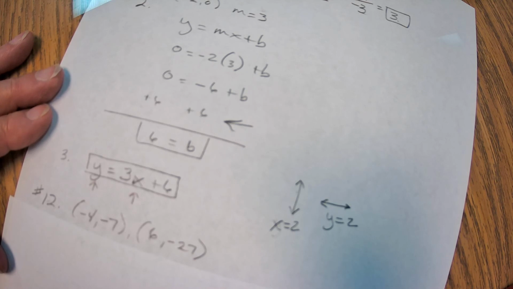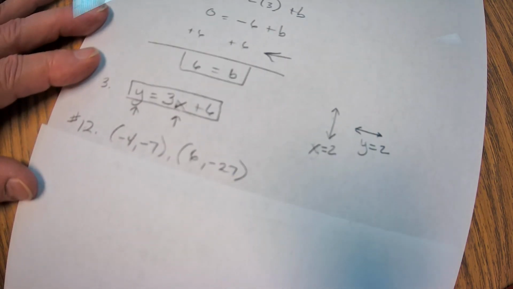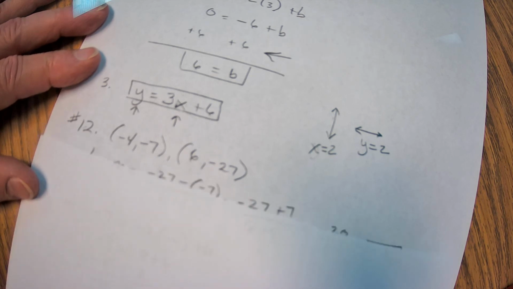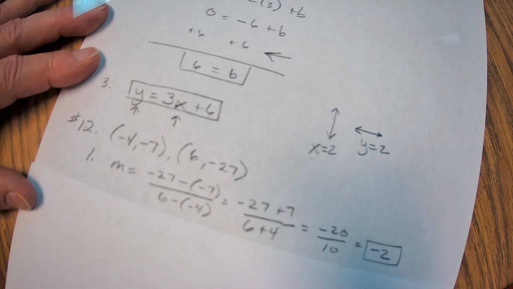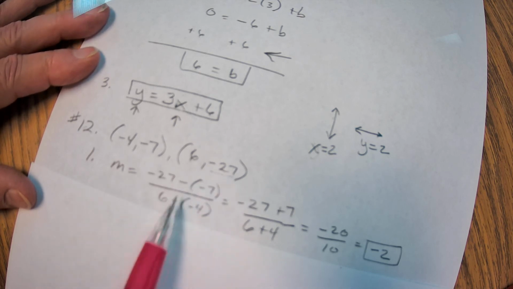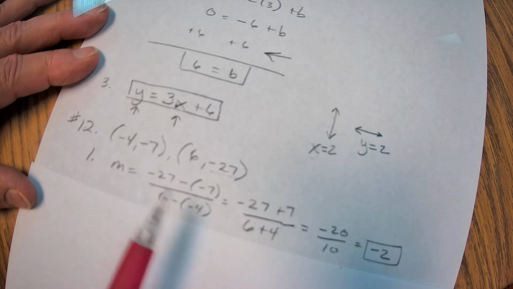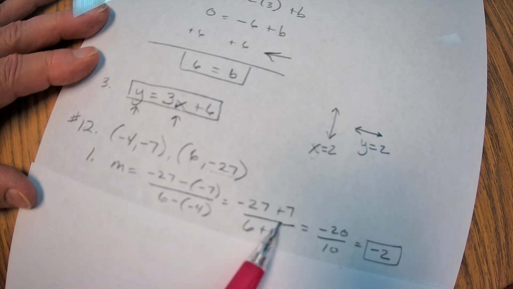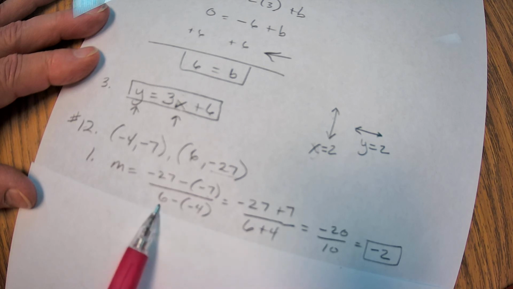Okay, so let's do number 12 real quick. Again, a lot of negative numbers here. Be careful. First step is to find the slope. Negative 27 minus negative 7 over 6 minus negative 4. This is really negative 27 plus 7. This is really 6 plus 4. Negative 27 plus 7 is negative 20. 6 plus 4 is 10. This reduces to negative 2.